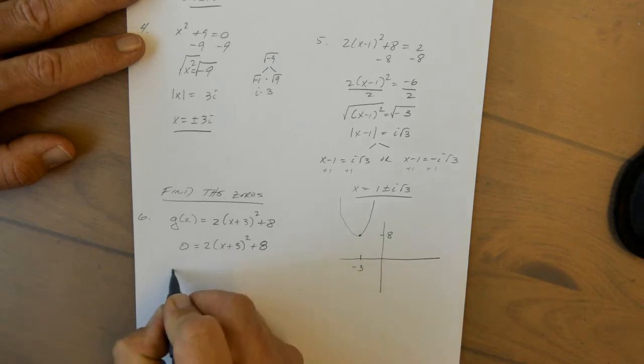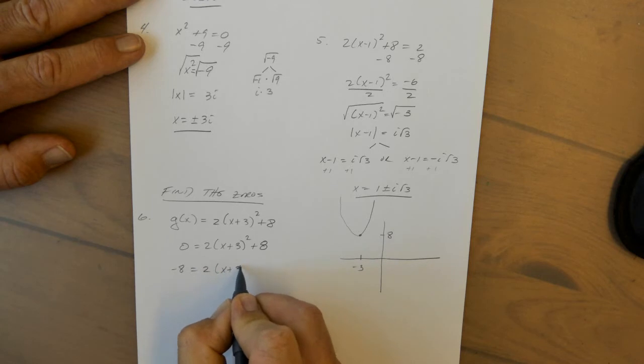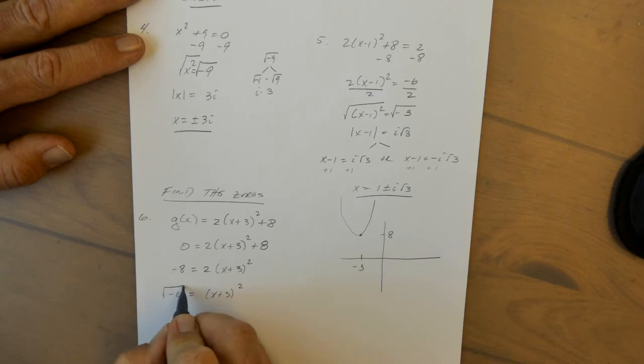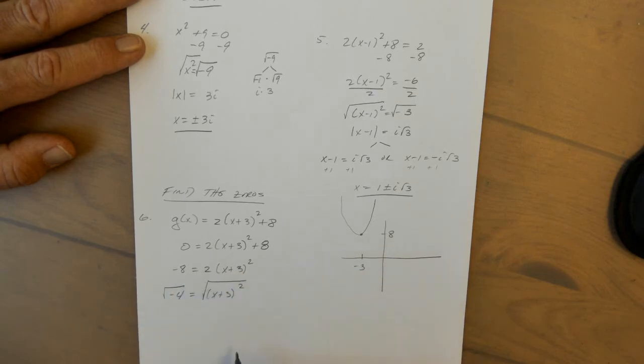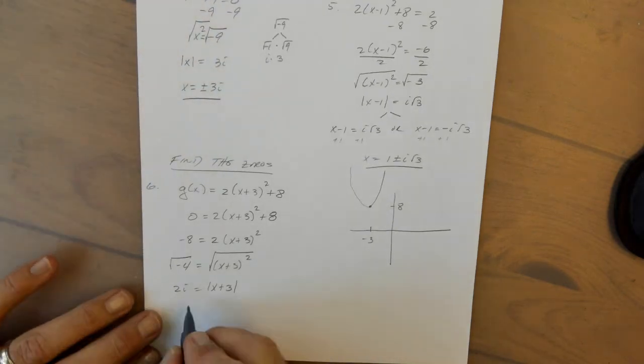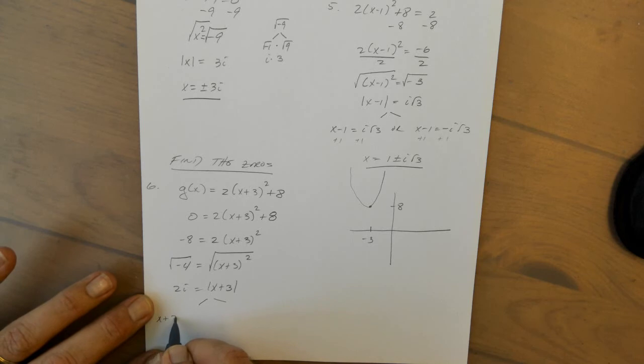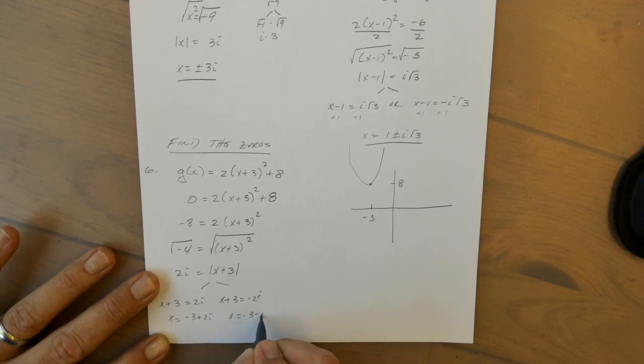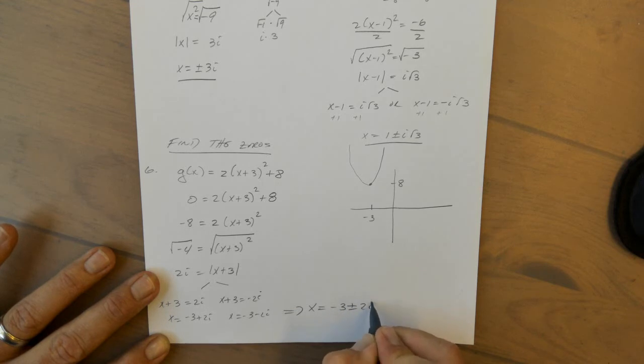So we will subtract 8 from both sides of the equation, divide everything by 2, and isolate that, or undo the squaring. We're going to take the square root. So here on this left side, we're going to get a positive 2i and an absolute value of x plus 3. And now with our two equations, x plus 3 equals 2i, x plus 3 equals negative 2i, x equals negative 3 plus 2i, x equals negative 3 minus 2i, and we can just write that if we would like as negative 3 plus or minus 2i.